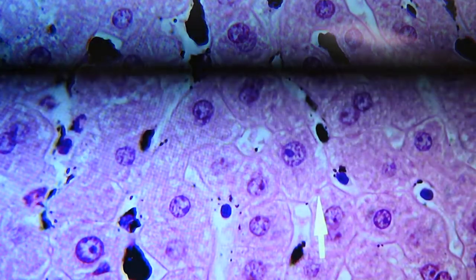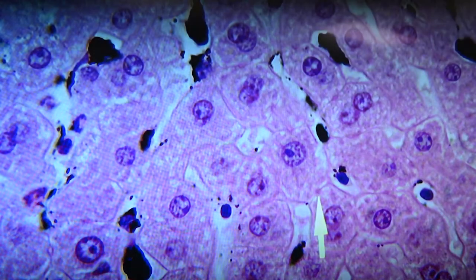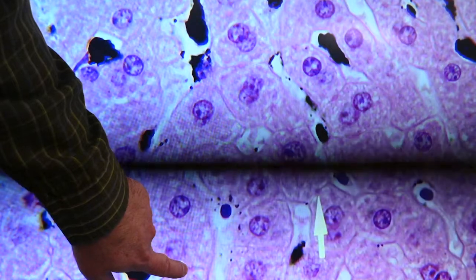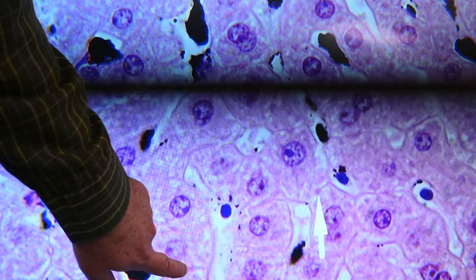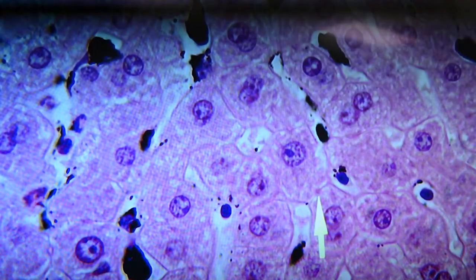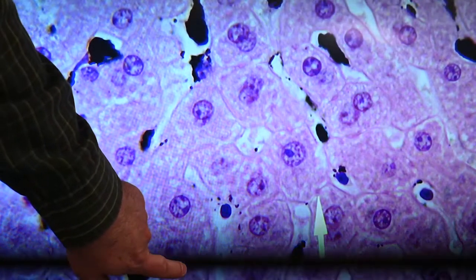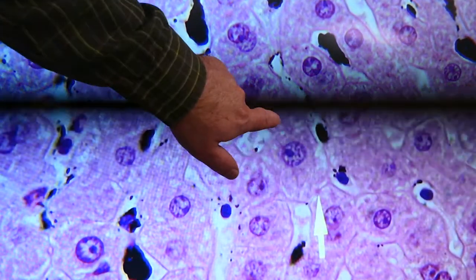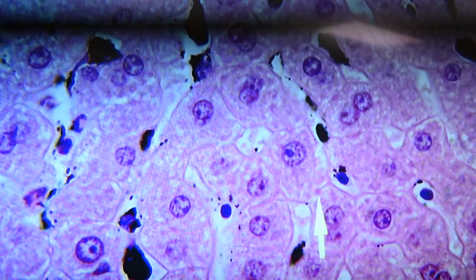I think I had some other locations on here. Let's see. Right here, there's a bile ductule. I'm saying the wrong word, sorry. Bile canaliculus. That's what I'm supposed to be saying. This is a bile canaliculus. That's a bile canaliculus, and this is a bile canaliculus here.